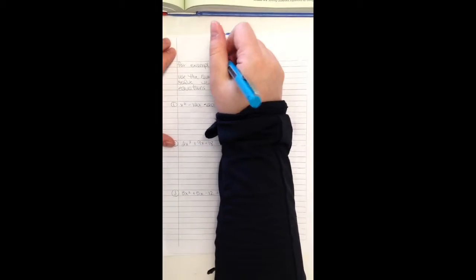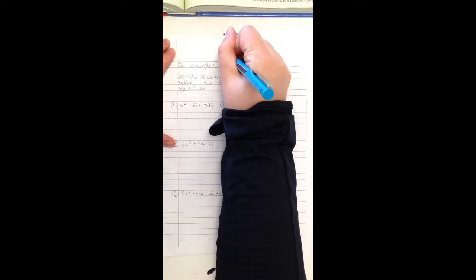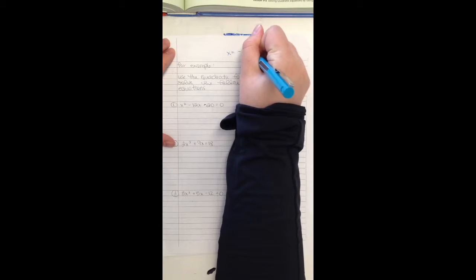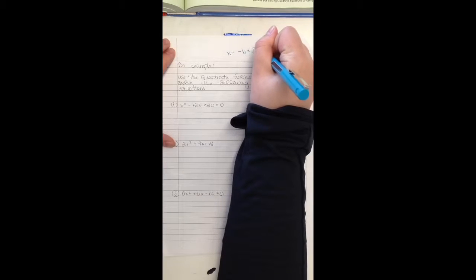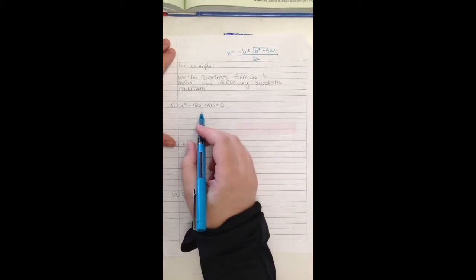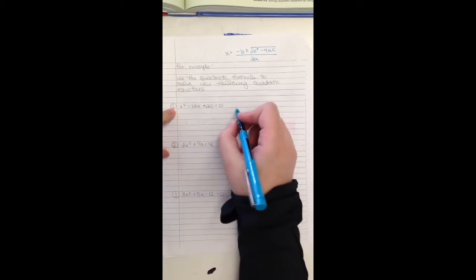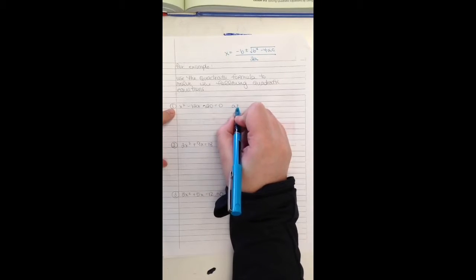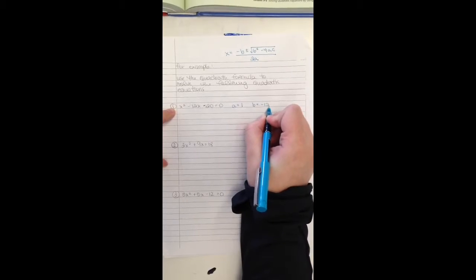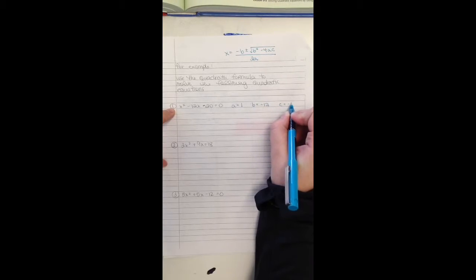Let's write the equation up here. We have x equals negative b plus or minus the square root of b squared minus 4ac all over 2a. Okay? So let's go here first. Let's identify our different pieces. I have a equals 1, b equals negative 12, and c equals negative 20.